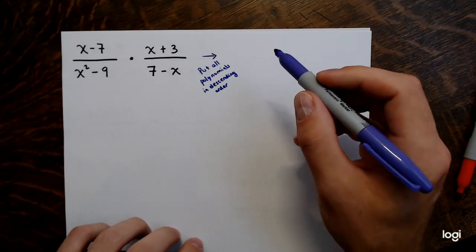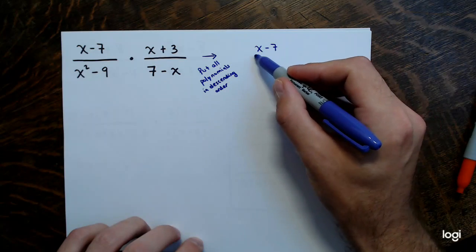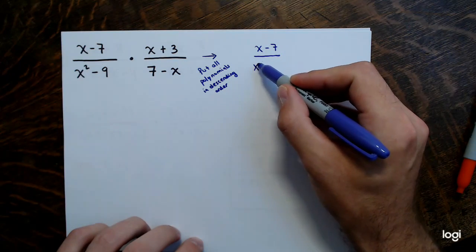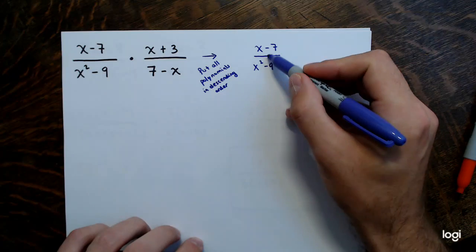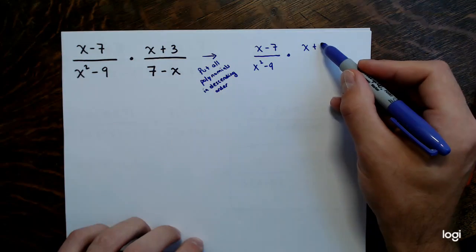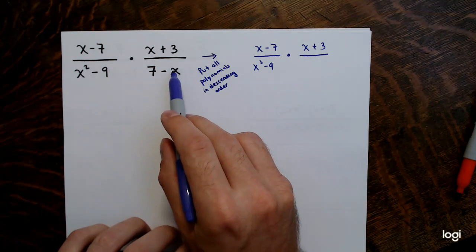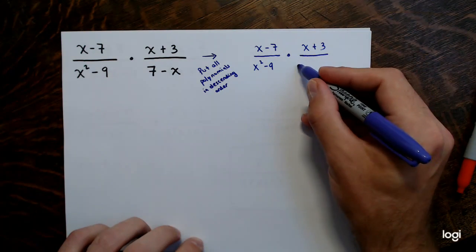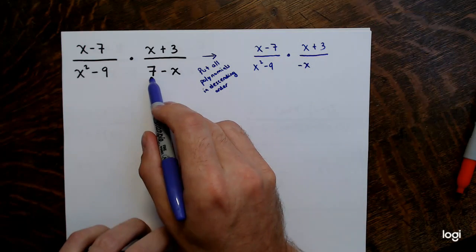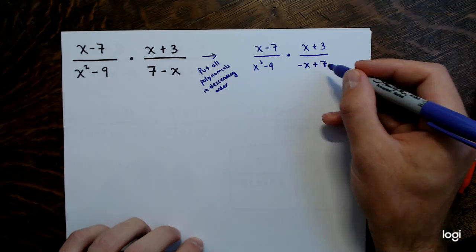So I'm going to rewrite this as x minus 7 divided by x squared minus 9. Alright, those are already in descending order, times x plus 3, that's in descending order, divided by, and then down here, if I put the x term first, that'd be negative x, and then the other term, positive 7, so negative x plus 7.